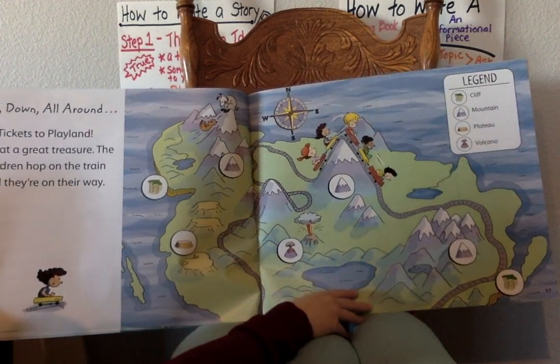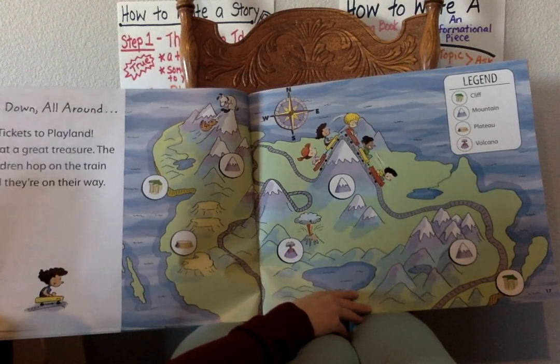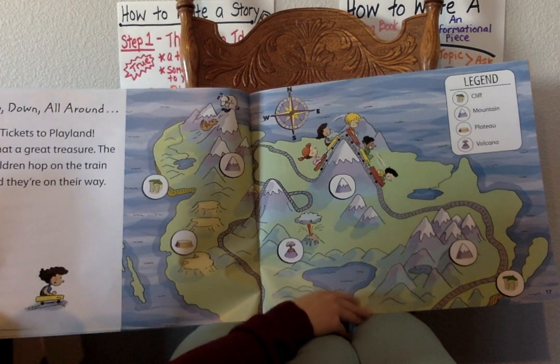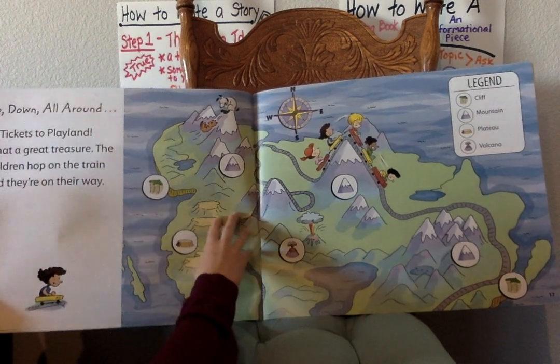Up, down, all around. Tickets to Playland. What a great treasure. The children hop on the train and they're on their way.